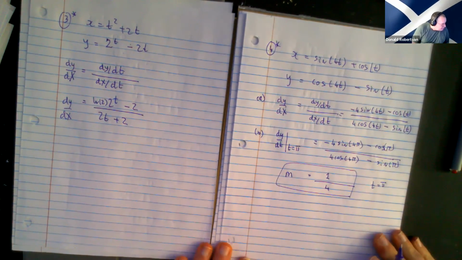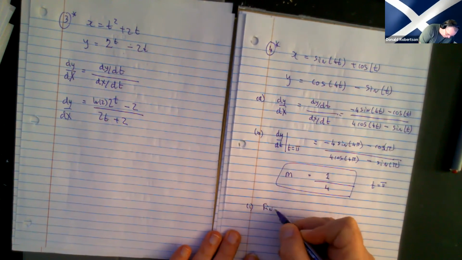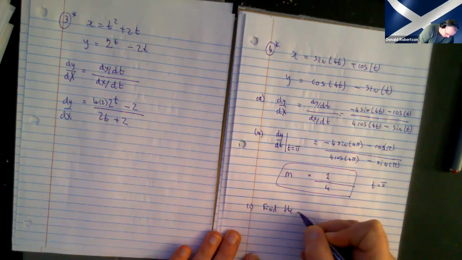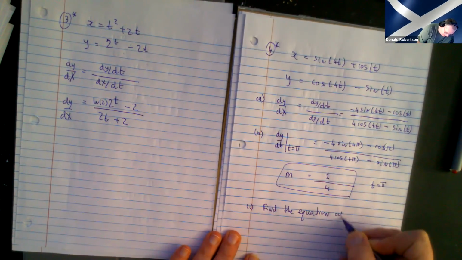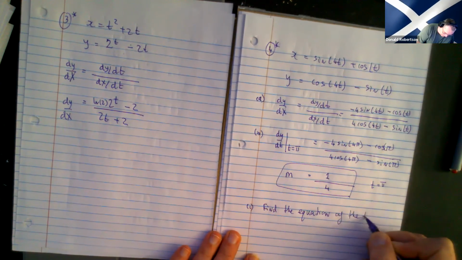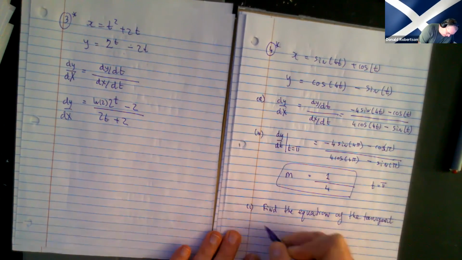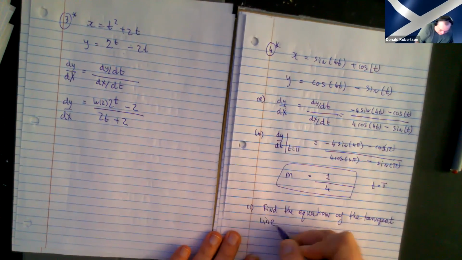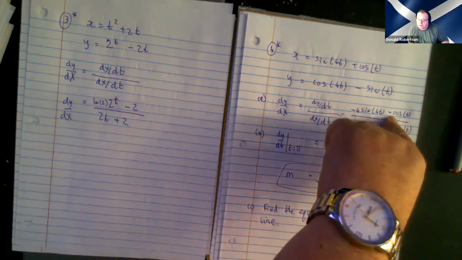And then they ask you, for the final part, find the equation of the tangent line. Now, it's okay to find derivatives in terms of t.